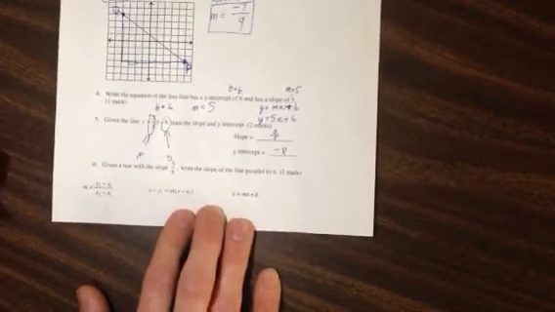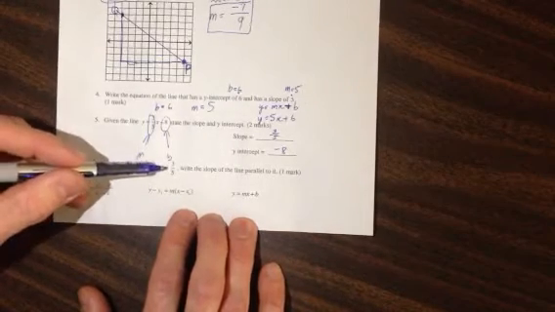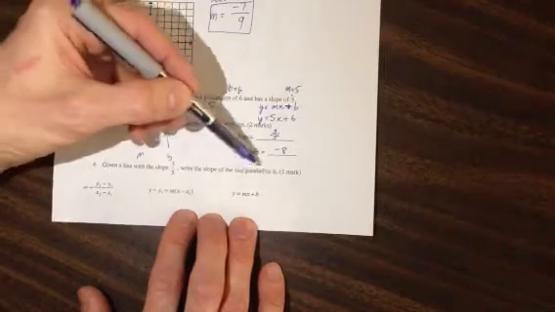So I'm just asking if you know the parts there. Kind of an easy one, hopefully. Given the line with slope 3/5, write the slope of the line that's parallel to it.